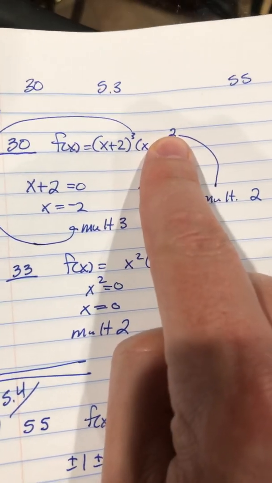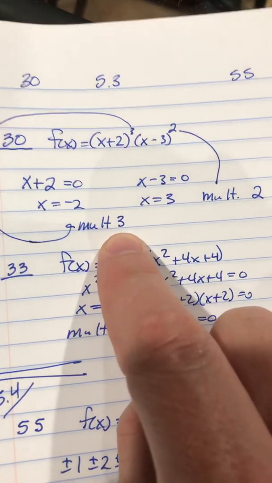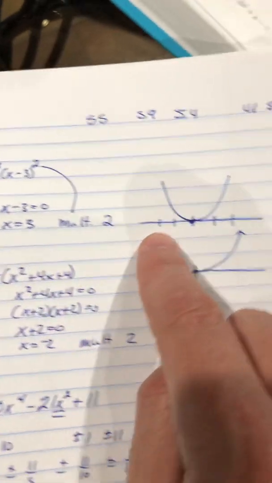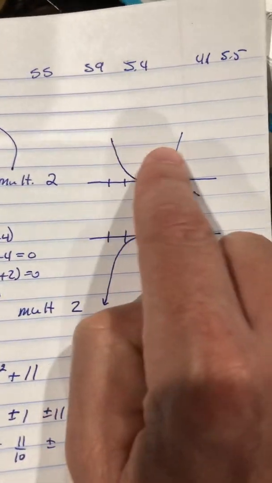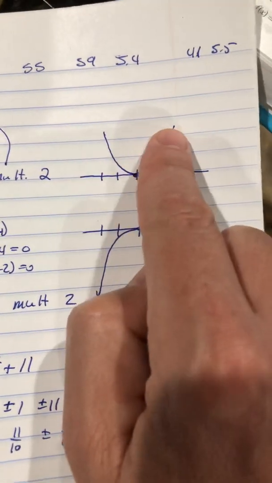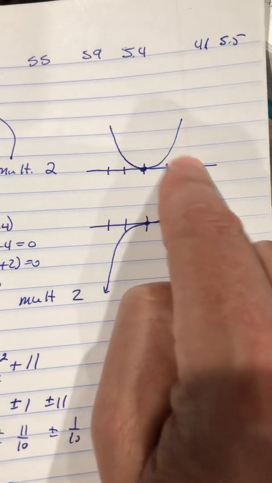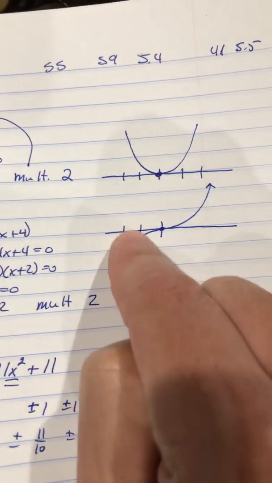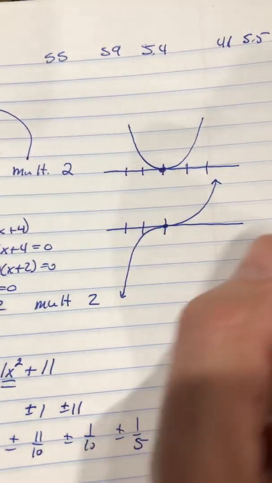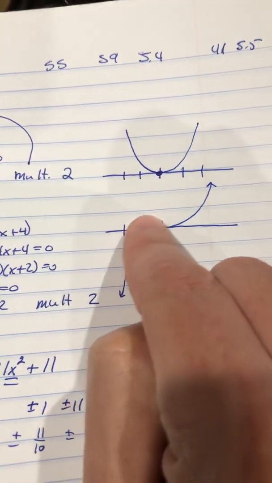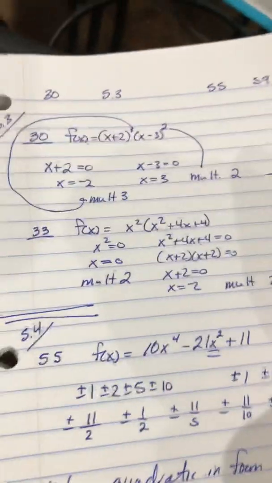So this is to the second power, so the multiplicity is 2. This is to the third power, so the multiplicity is 3. If something is to the second power, has the multiplicity of 2, it's going to act like a parabola touching the x-axis. It'll come down and touch it and take back off up, or come up and touch it and go back down. If it has multiplicity 3, it's going to act like a cubic, which will travel up through like so, and it goes through the line.